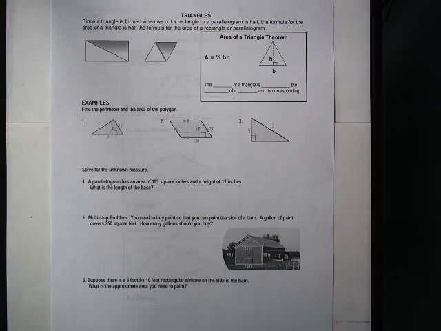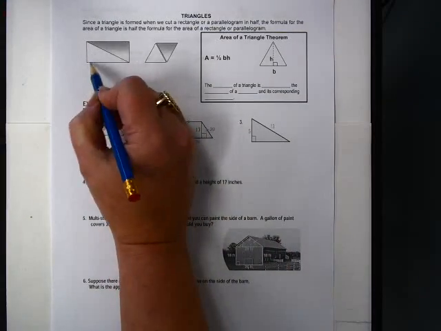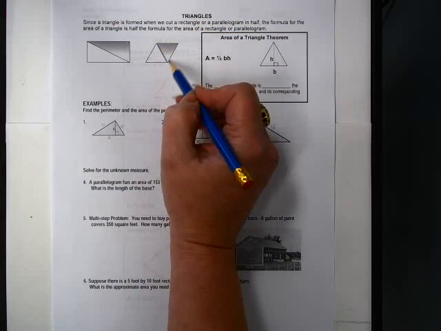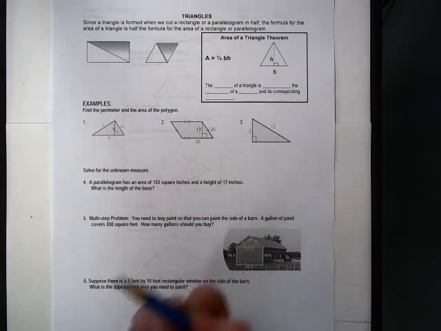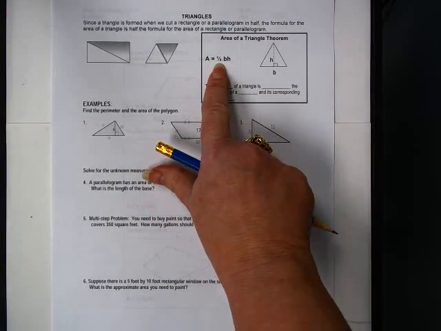Okay, next, triangles. Since a triangle is formed when we cut a rectangle or a parallelogram in half, the formula for the area of a triangle is half the formula for the area of the rectangle or parallelogram. So here you've got your rectangle, cut it in half, and there's a triangle. Or you've got this rhombus here, if you cut it in half, it forms a triangle. So that's why it's base times height divided by 2.